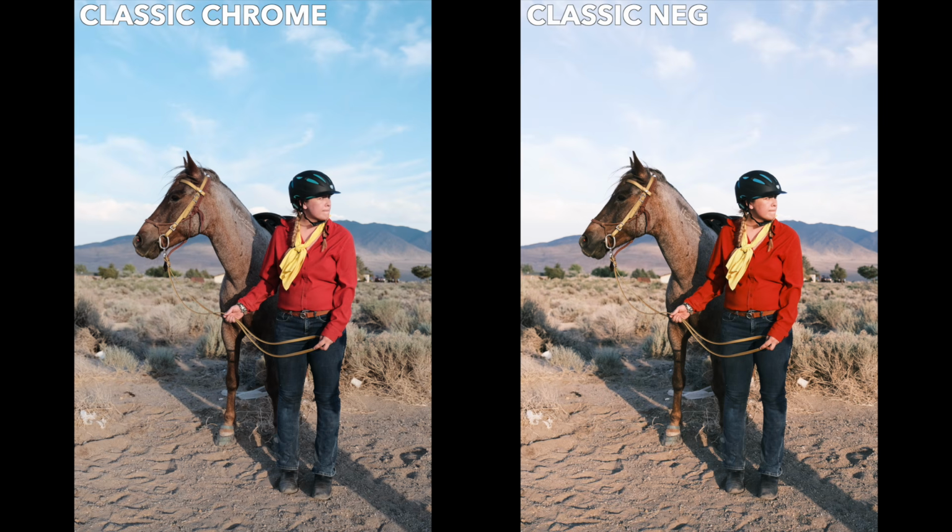Portraits on a bright sunny day. Classic Chrome looks really good from a documentary type standpoint for this photo, but if I want to give it that warm, upbeat feeling, I'm going to choose classic Neg. In a photo like this, both film simulations work perfectly well. They are both well suited to this photo.